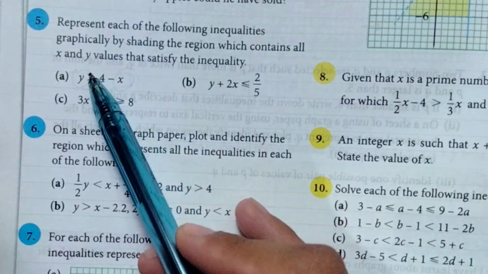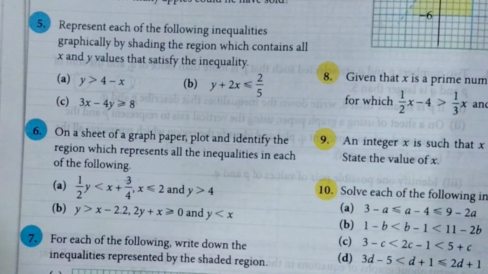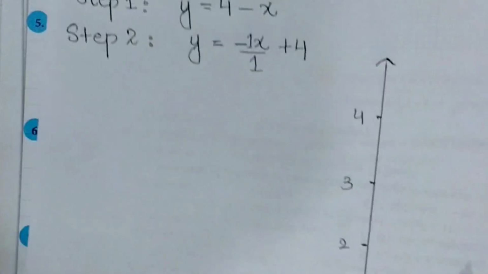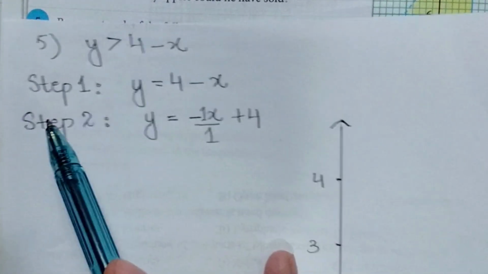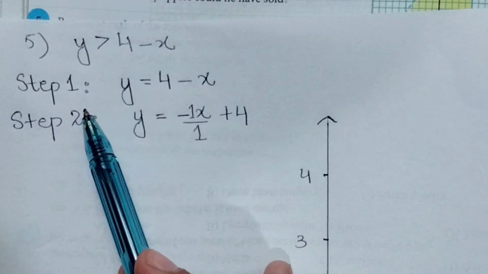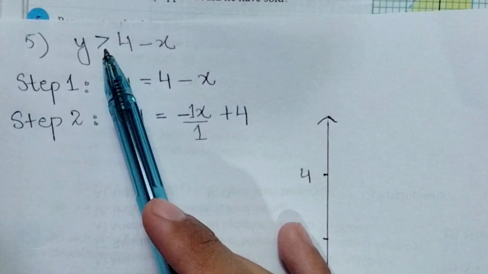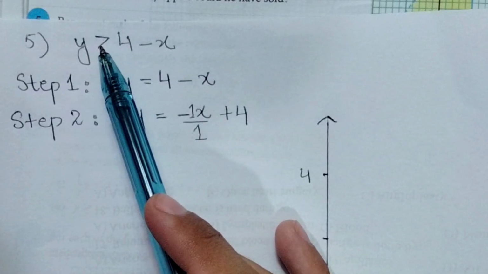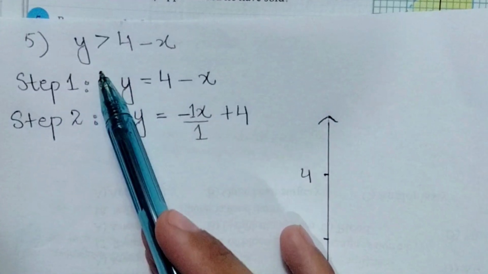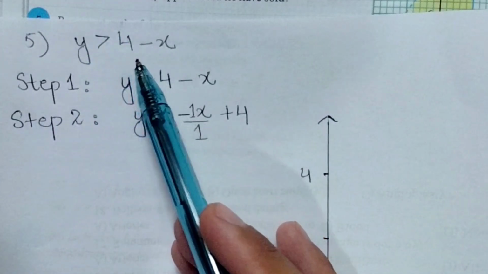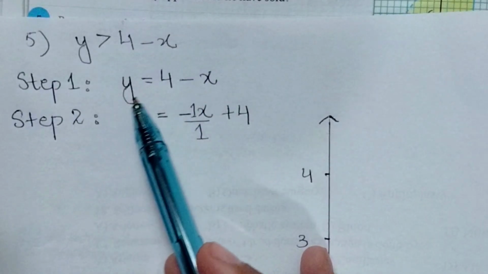For representing an inequality involving two variables on a Cartesian plane, we have to remember the 4 steps. Okay, so I am solving this part A, that is y is greater than 4 minus x. The first step in every question will be to replace the inequality sign with equal sign. चाहे आपके पास inequality का जो भी symbol है, it's greater than, less than, greater than or equals to, less than or equals to. In the first step you just have to replace that inequality sign with equal sign. Done. Now in the step 2 you have to plot.